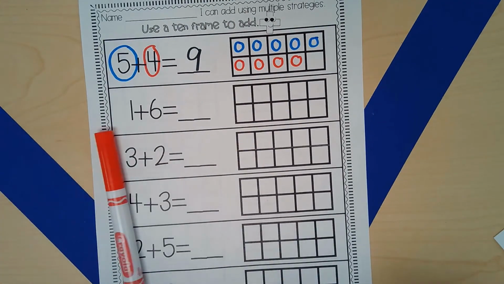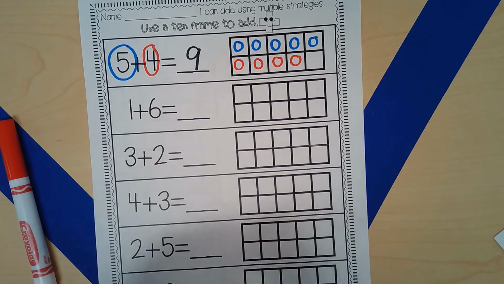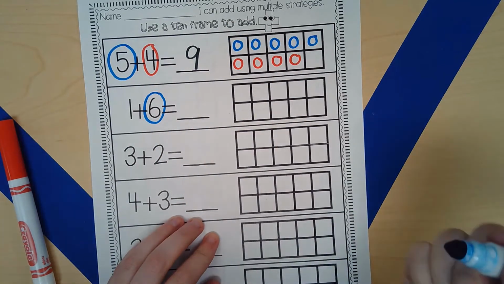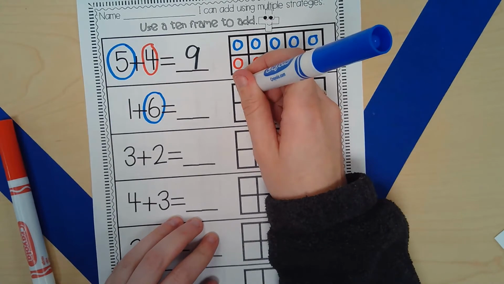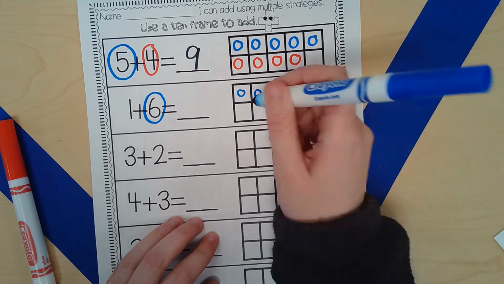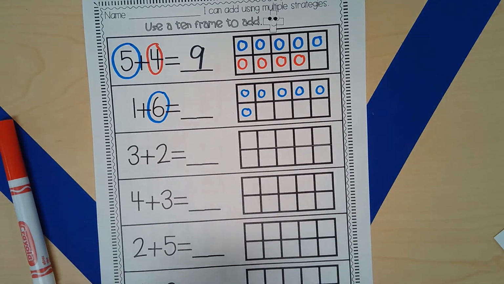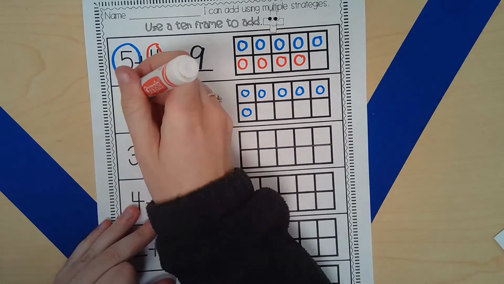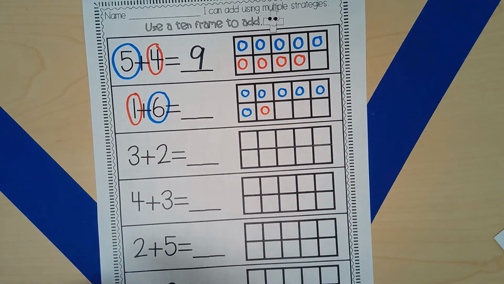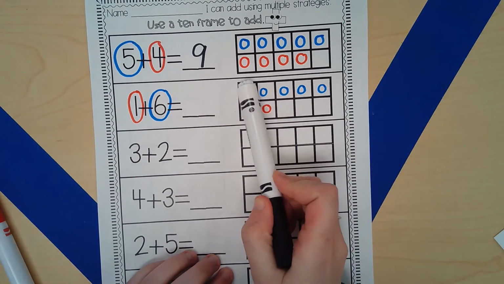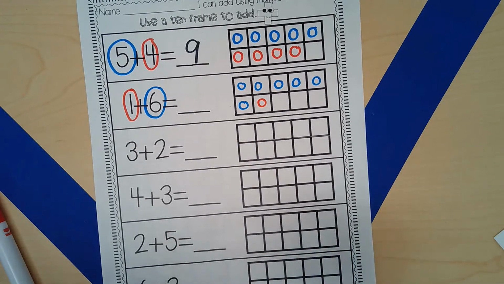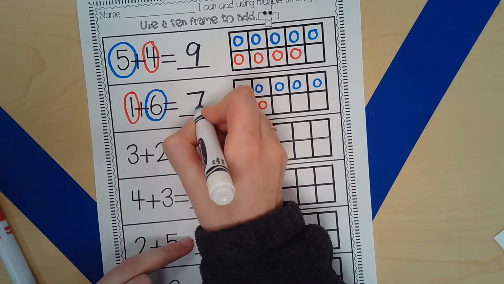Okay, for the next one, I'm going to go ahead and do my largest number first, 6. So I'm going to do 6 blue circles. 1, 2, 3, 4, 5, 6. And then we only have 1 red circle to add. Now I can count them all up. 5, 6, 7. So 1 plus 6 equals 7.